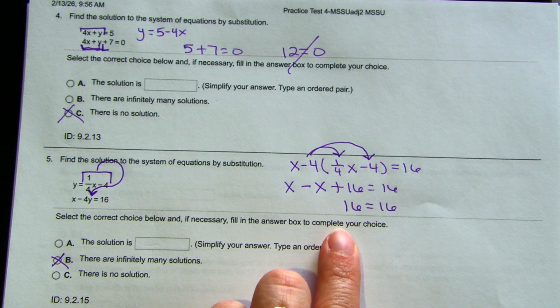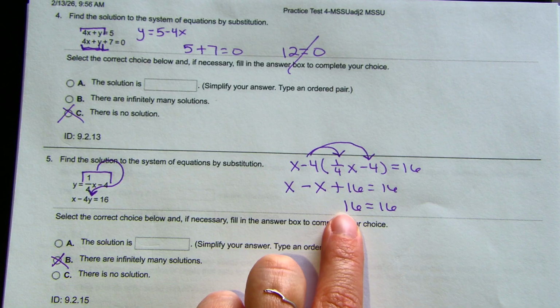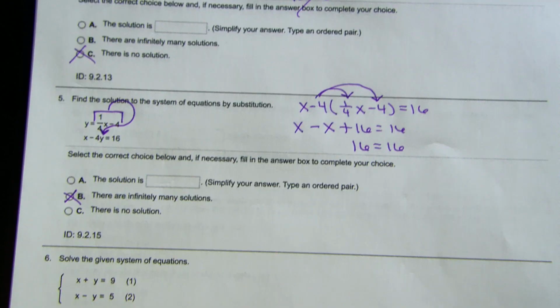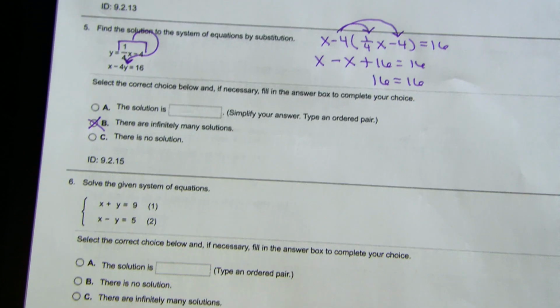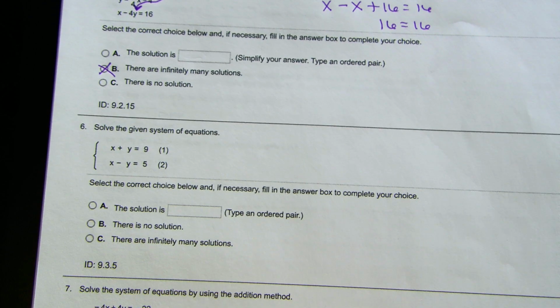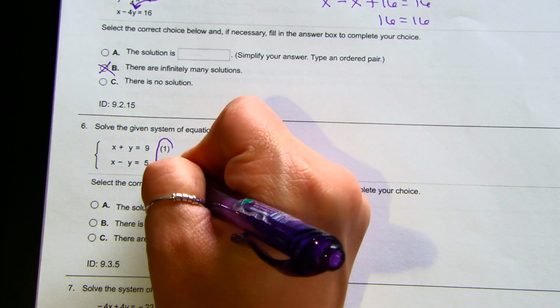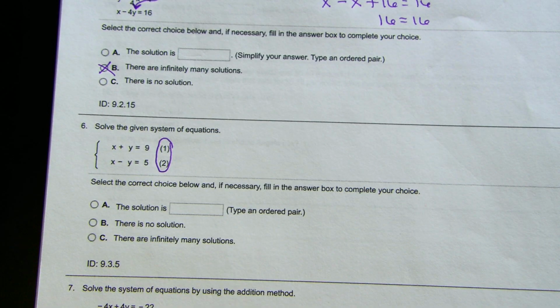Number 6 just tells us to solve the system of linear equations. It doesn't actually give us a method they want us to use. I will tell you, don't get confused by this 1 and 2 right here. I don't know why some of the problems do this, but some of them just label the equations for you. They don't have any other purpose. Don't try multiplying them. Don't do anything with those numbers. They're just telling you this is equation 1 and this is equation 2, and I don't know why they do that. So I'm just going to mark it out and pretend it doesn't exist.